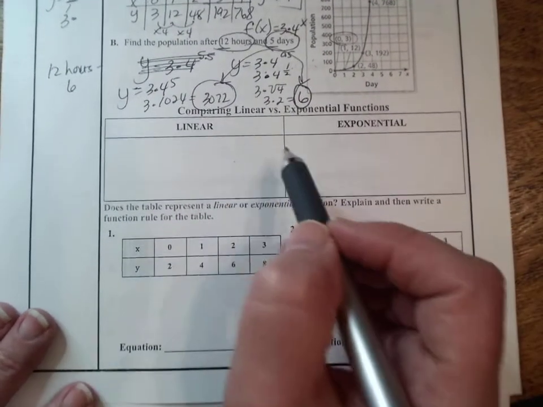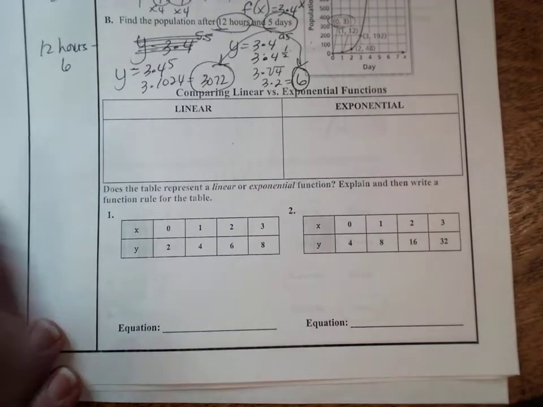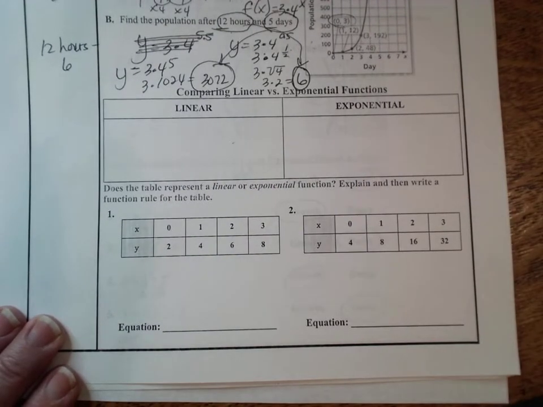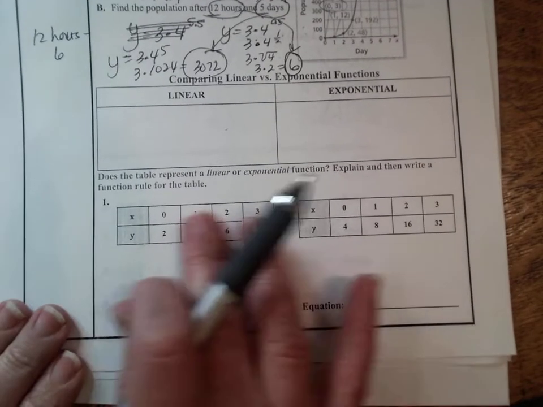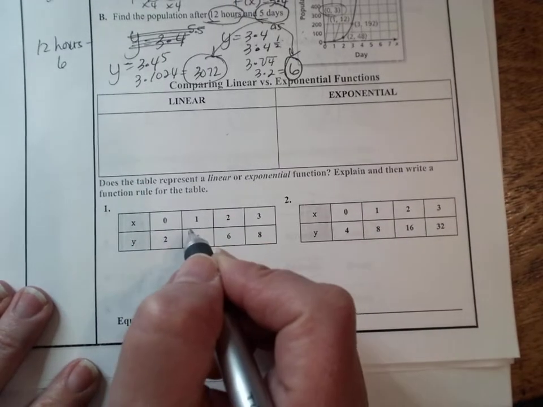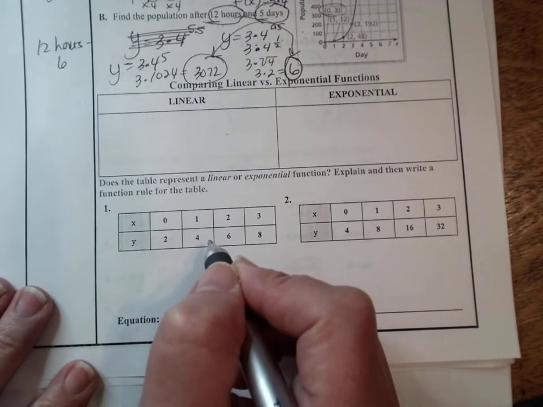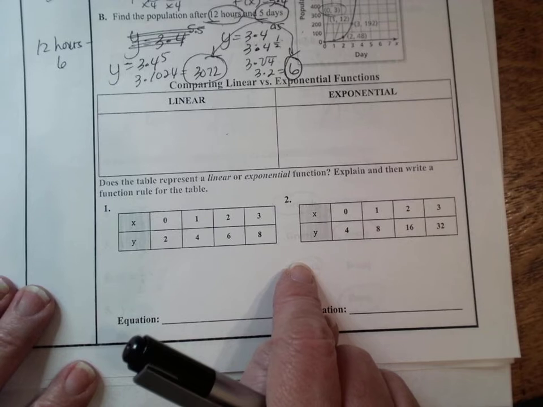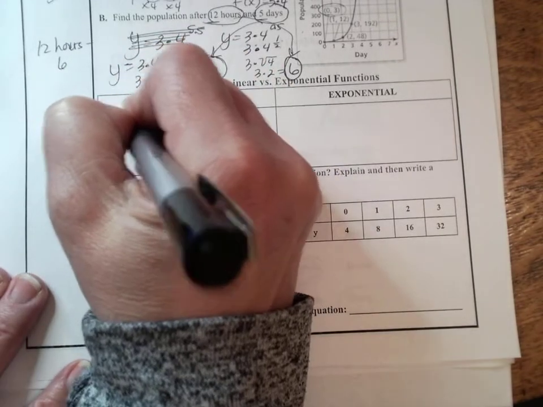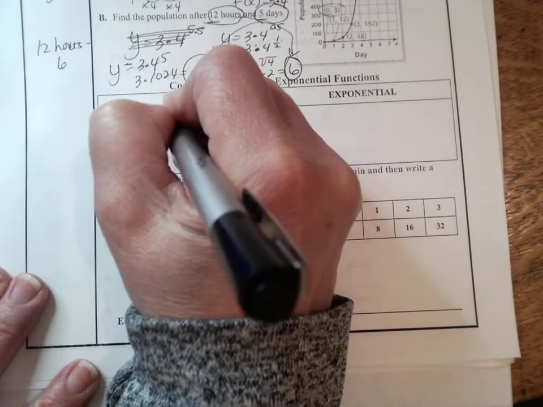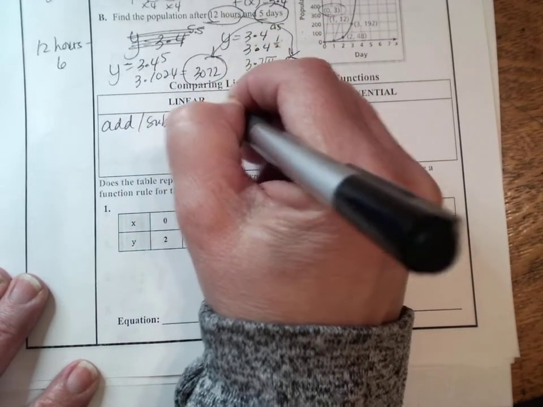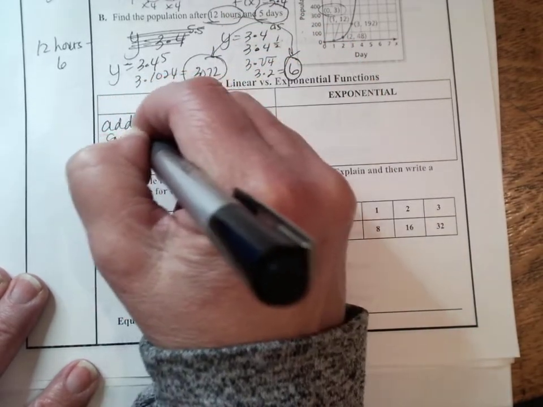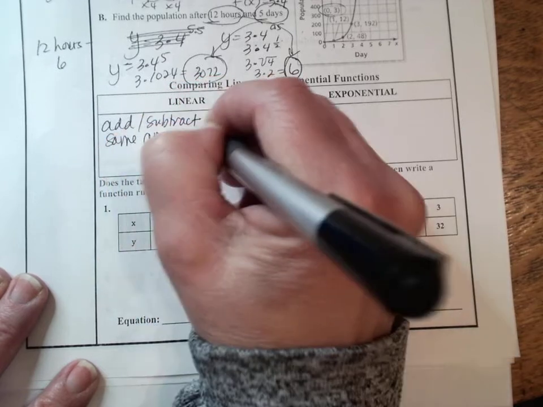Okay, now we want to talk about the difference between linear and exponential. So this is going to be huge once we also do our quadratics, knowing the difference. So linear, when you have a table, you're going to either add or subtract to get the constant rate of change. So you're going to add or subtract by the same amount every time.